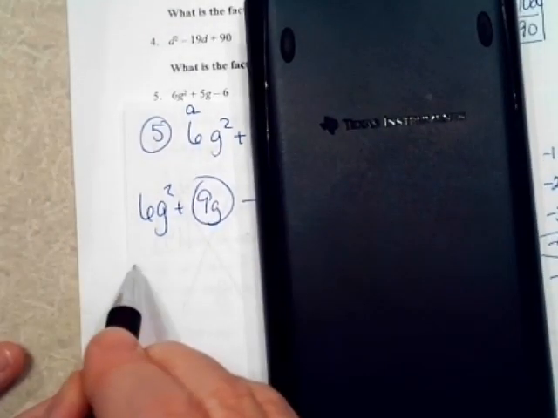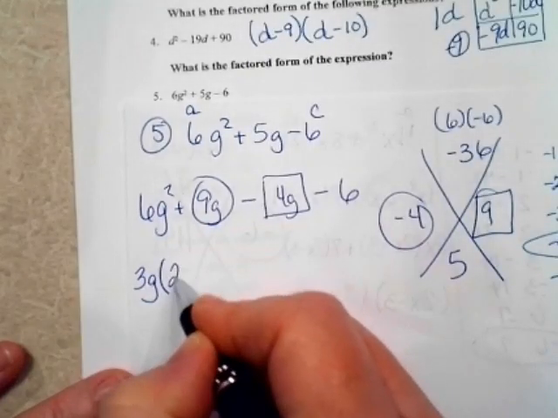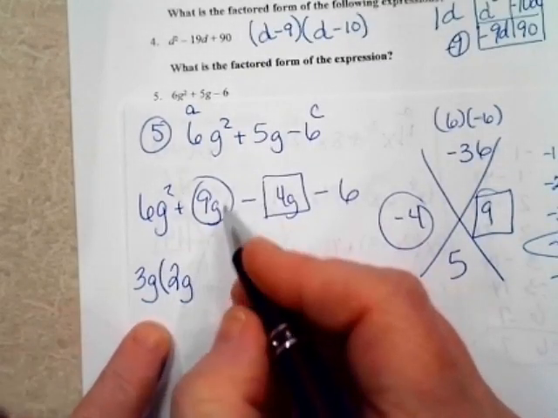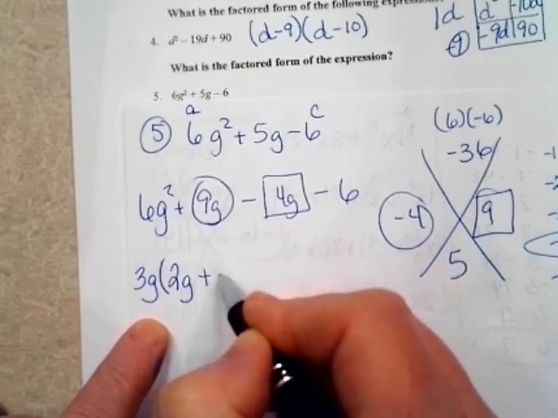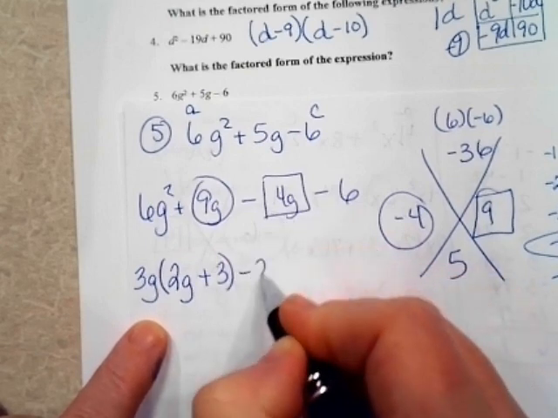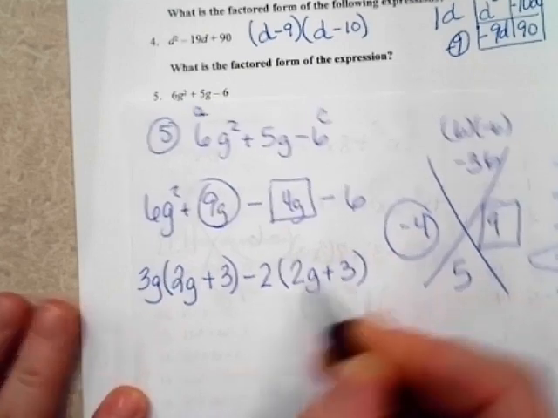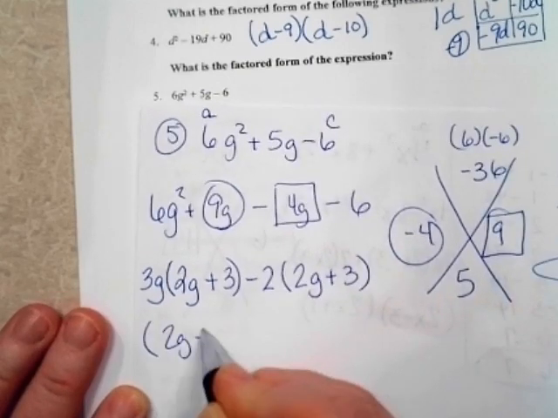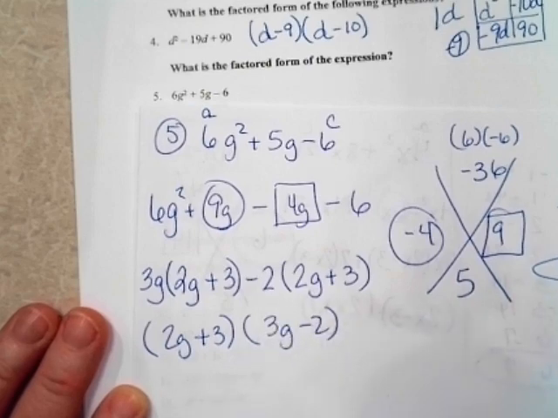Now I'm going to factor out what they have in common. We'll look right there. I'm going to take out 3G. It's going to leave me with 2G plus 3. These are both negative. I'm going to take out a negative 2. It's going to leave me with 2G plus 3. So this factors into 2G plus 3 times 3G minus 2. That's number 5.